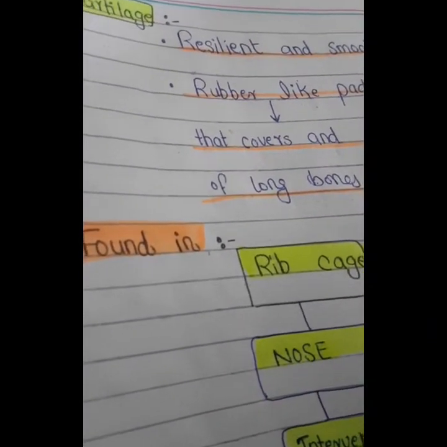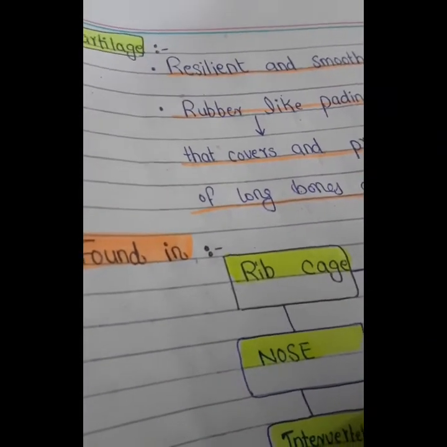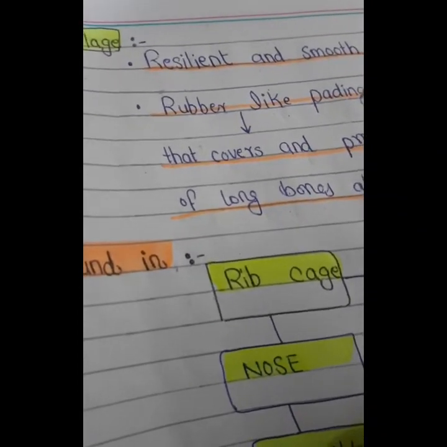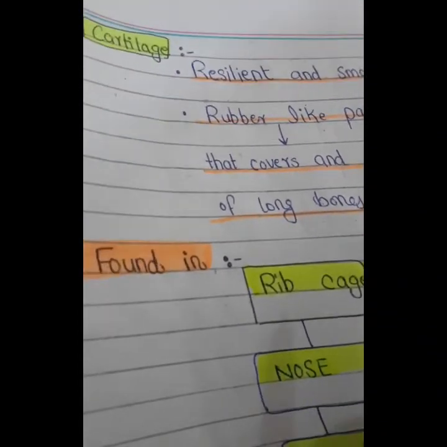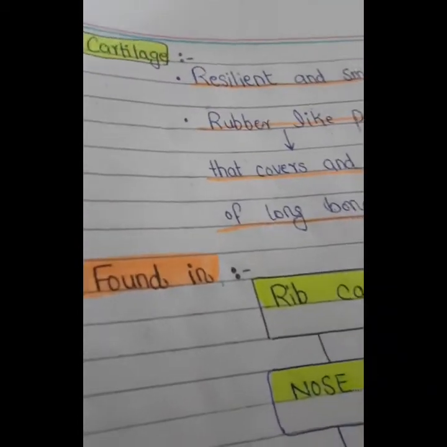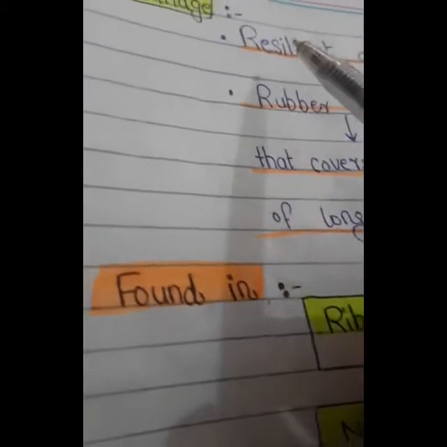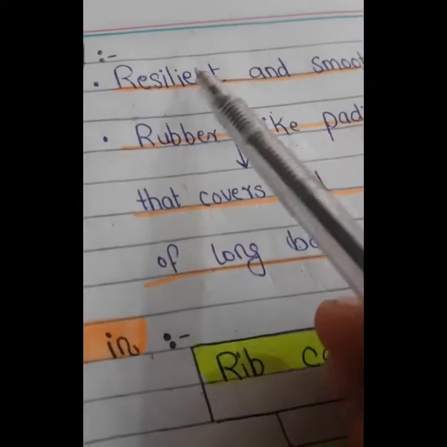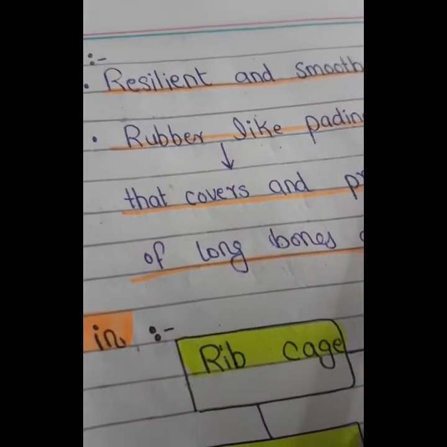Today we're going to discuss cartilage and its types in a brief video. So this lecture is all about cartilage, and we will describe it briefly, and for more you need to study the book. So cartilage, if we talk about cartilage, is a resilient and smooth elastic tissue.